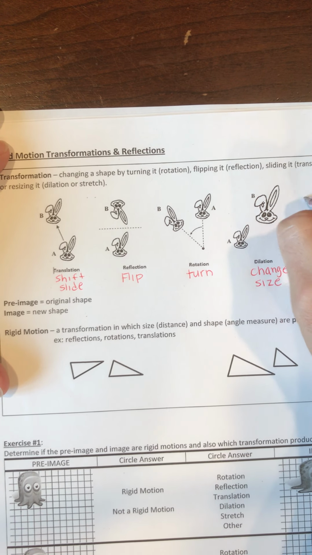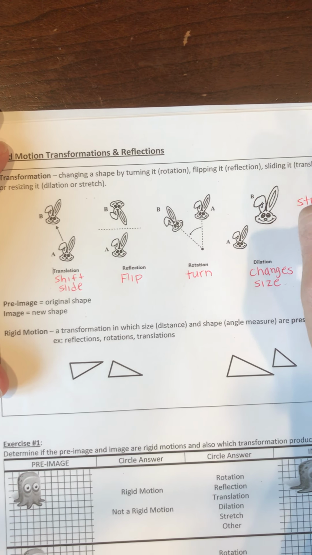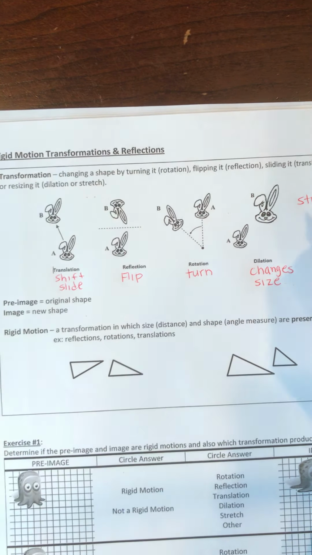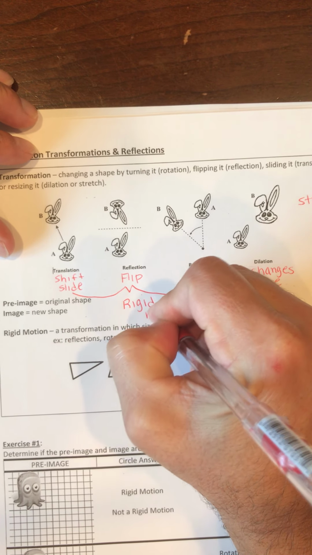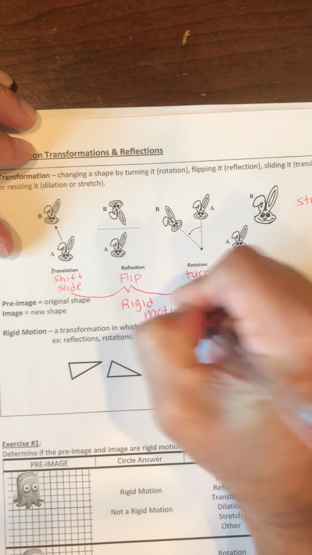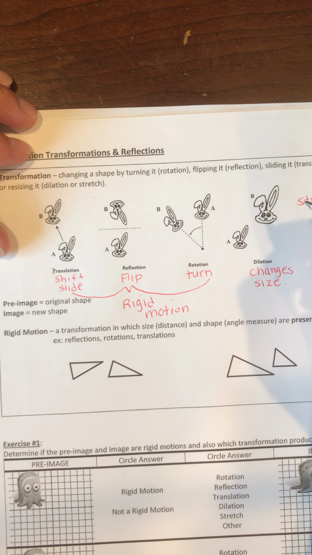And then there's something also called the stretch, but we're not going to get into that a whole lot now. Basically, the first three, translation, reflection, rotation, are called a rigid motion. Something that is rigid does not change size or shape.